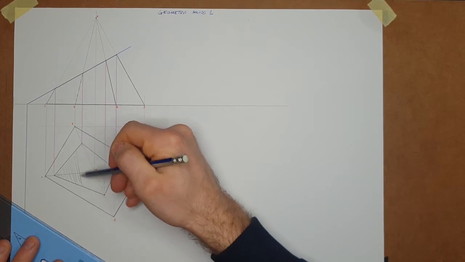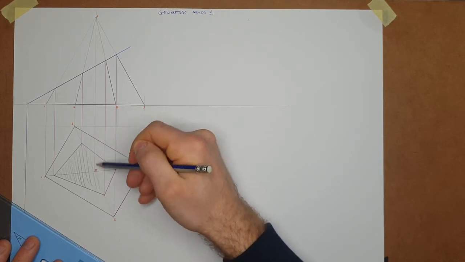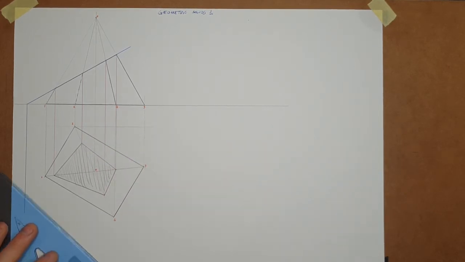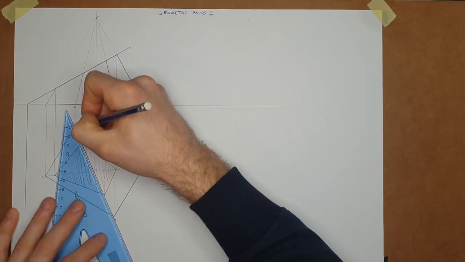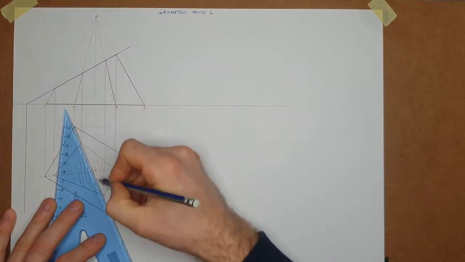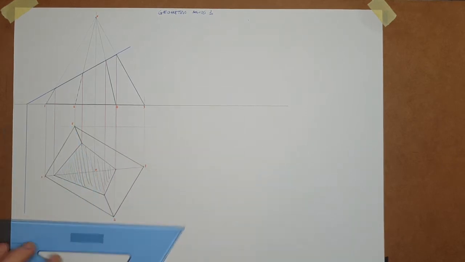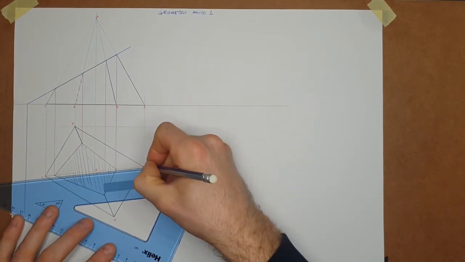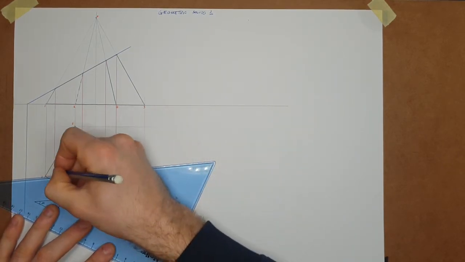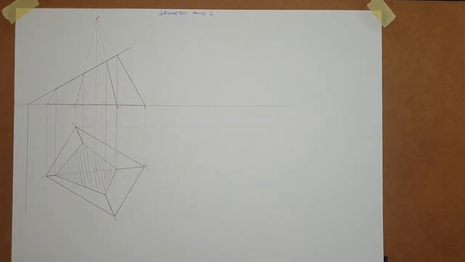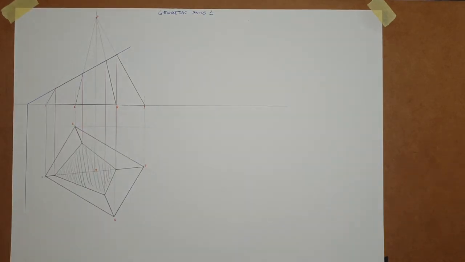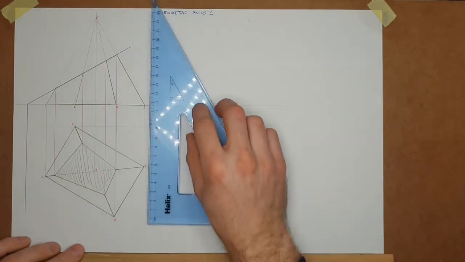That plane results in a cut like that. And the remaining edges of the pyramid need to be just heavied in. And that's that part of the drawing finished. So that's only part A of this drawing finished, I suppose. Draw the plan and elevation of the truncated pyramid. Part B then is to draw an end elevation.